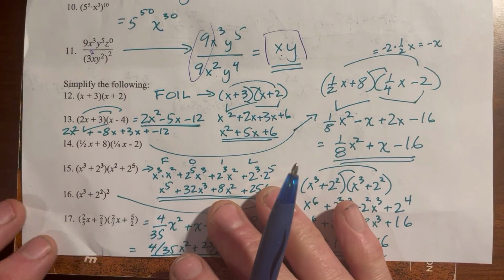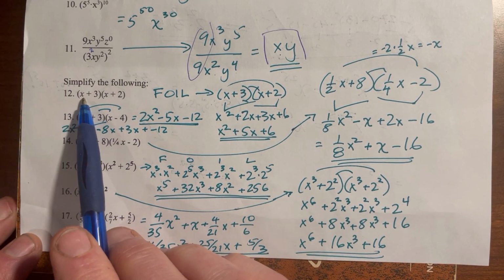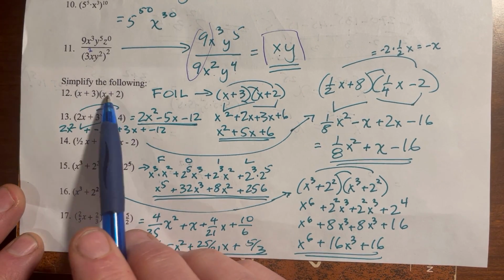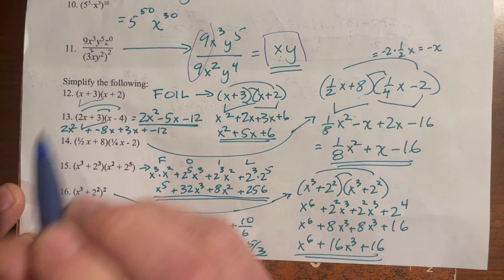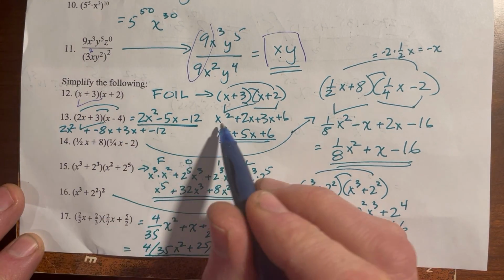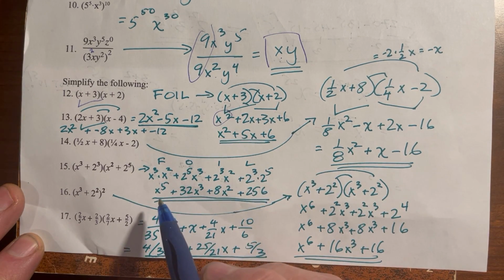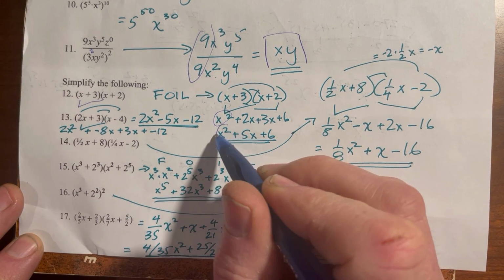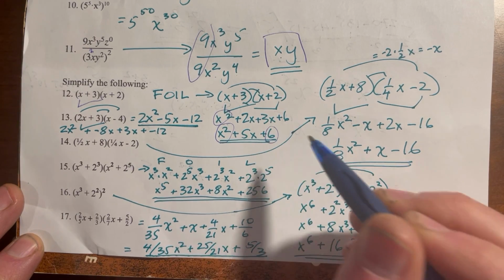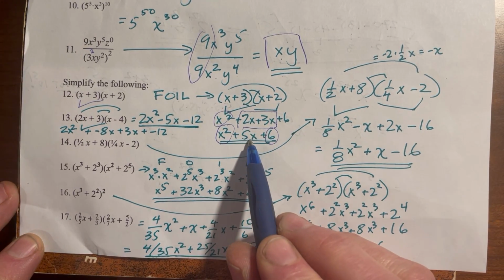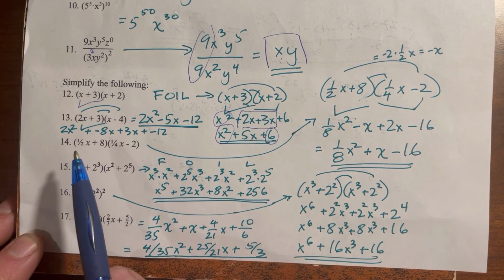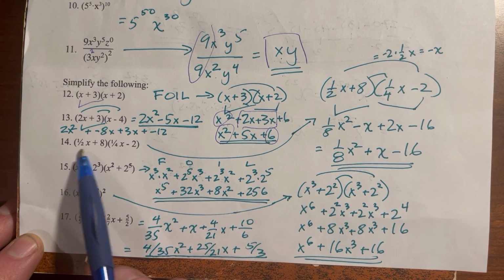All right? And so now this last bit is all about foiling. Just go very carefully, term by term. Don't make any mistakes by like multiplying x times x and getting x. It's always going to give you x squared, that first term. So you start to look for the pattern. You get a squared term at the beginning, you get a number at the end, and you have 2 middle bits that are x's that you combine, in this case 5x. So each of these is being foiled very carefully.